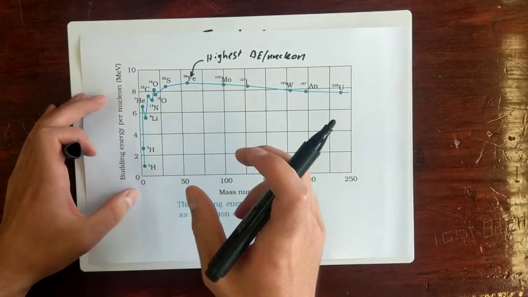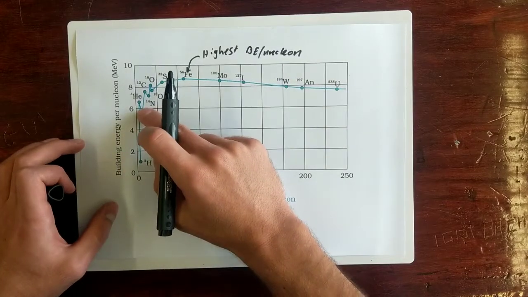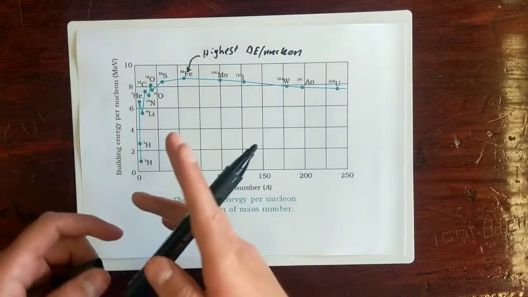Today we're talking about nuclear fusion, when we have these smaller elements combining to create a larger one, and therefore we're only going to talk about the first half of this graph here.